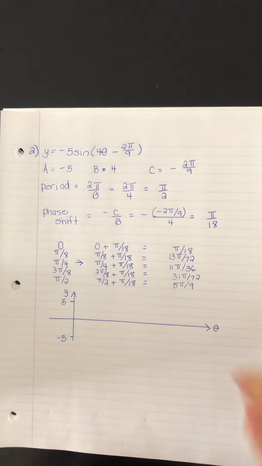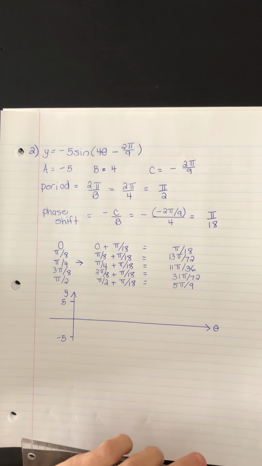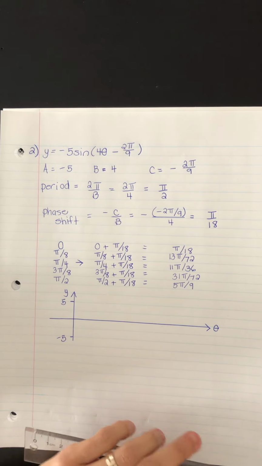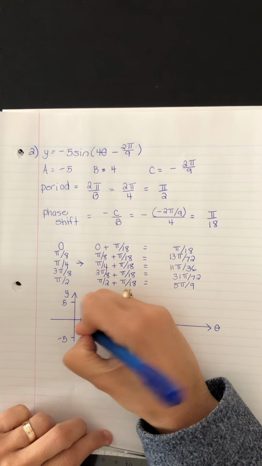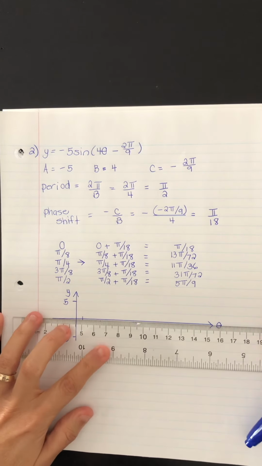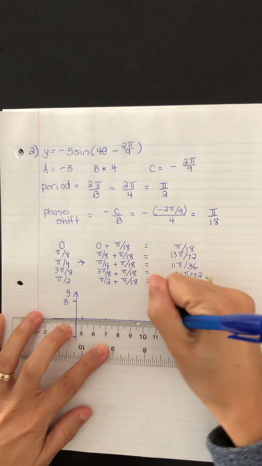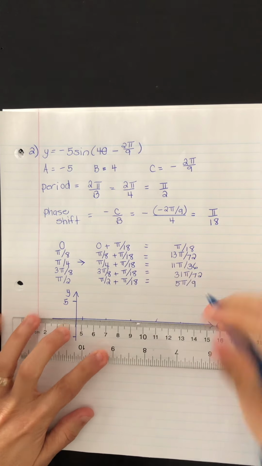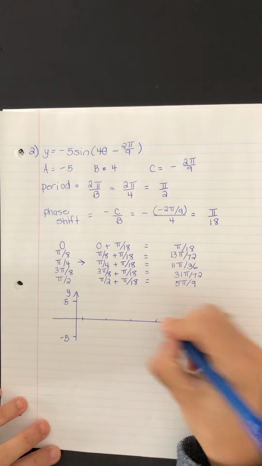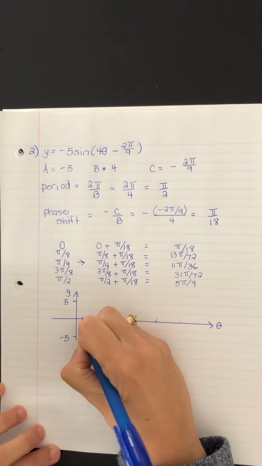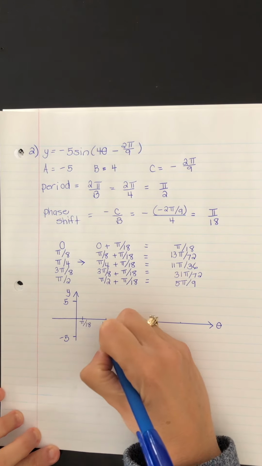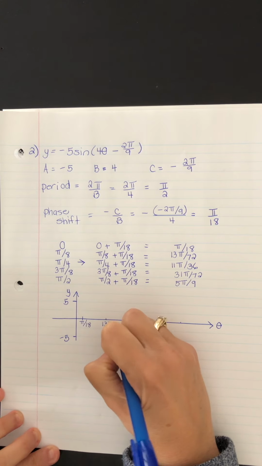This is positive, so we know to start to the right of 0. I'm going to say that that's the first one, and then every 2 centimeters. Those are my dashes there. So pi over 18, 13 pi over 72, and so on.